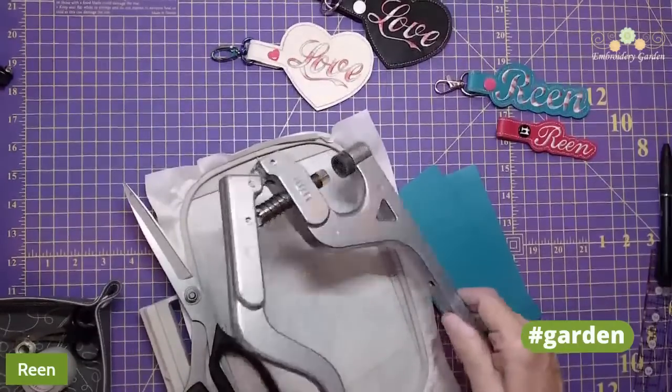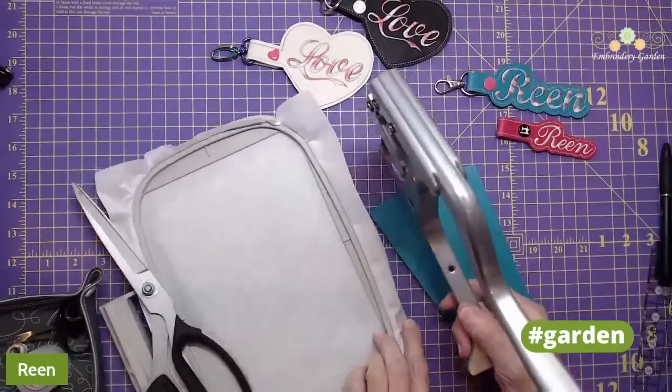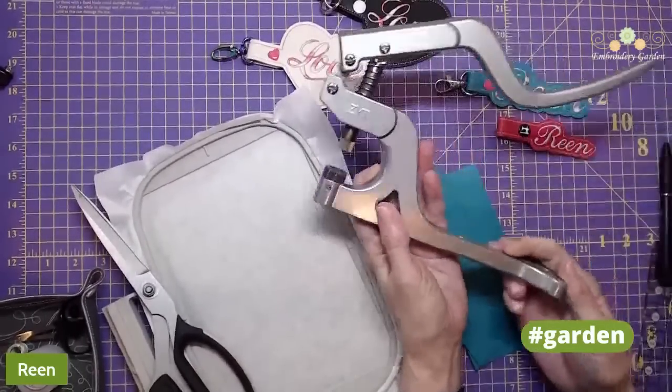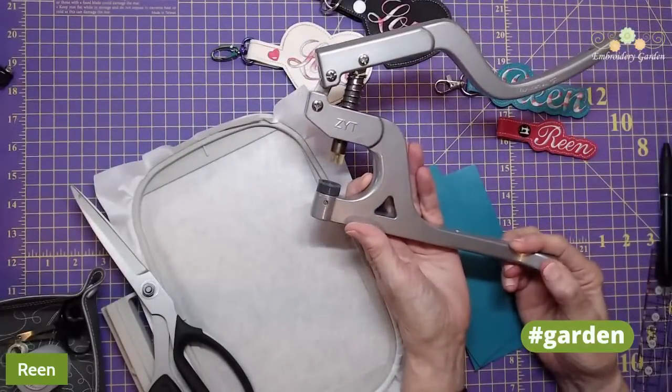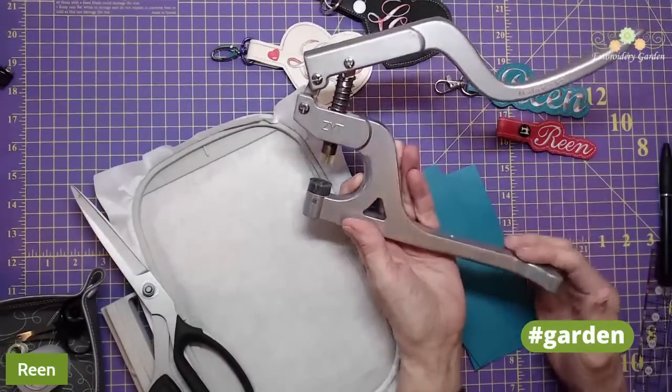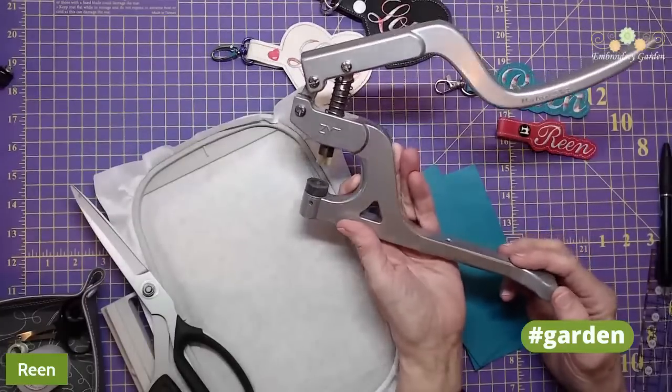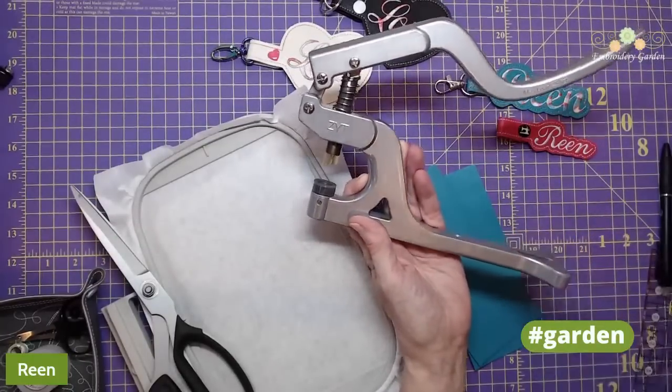I'm going to be using Camp Snaps. This is their mini table press. I do have the big green press. I can't get that underneath the camera, so that's why I chose to use this one. And I'll show you how to put those snaps in.